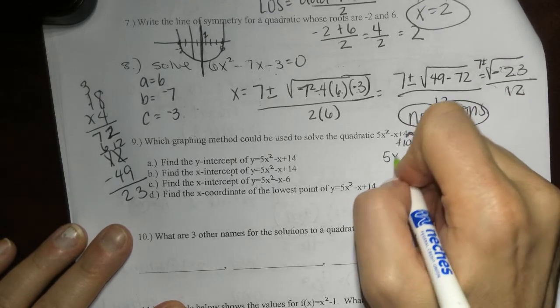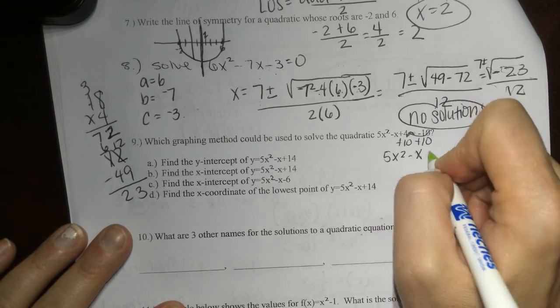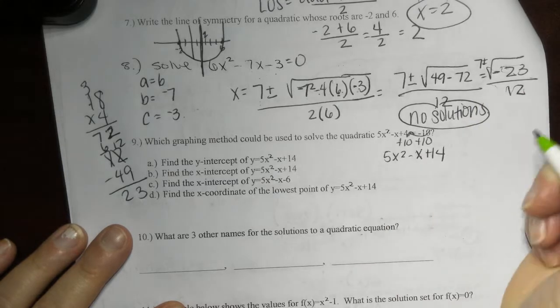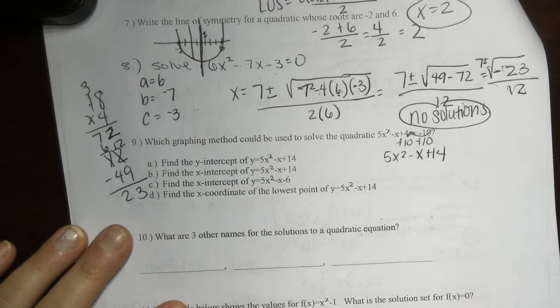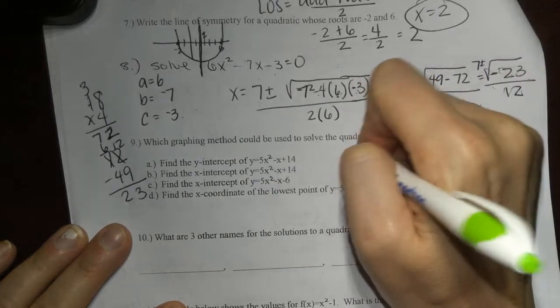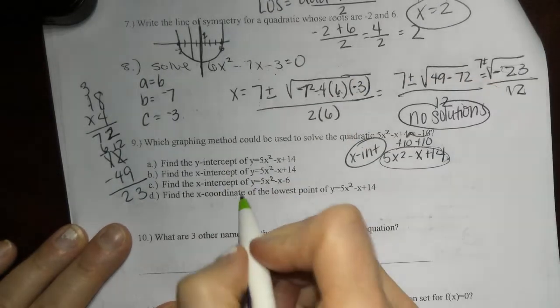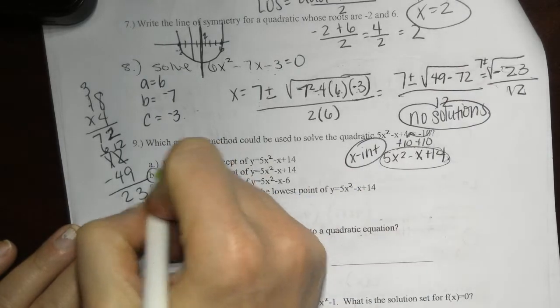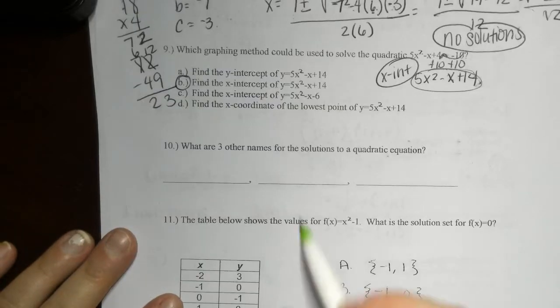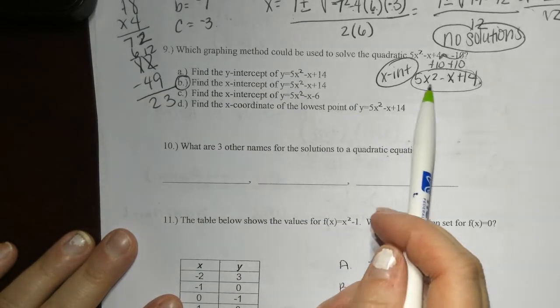When you do that, you get 5x squared minus x minus 6. So it wants to know how we could solve it. We need to find the x-intercept of this, right? That's the solution, it's the x-intercept. So that'd be B. You don't have to have a calculator to do that. We don't even have to solve it. It just has to be the x-intercept of this.